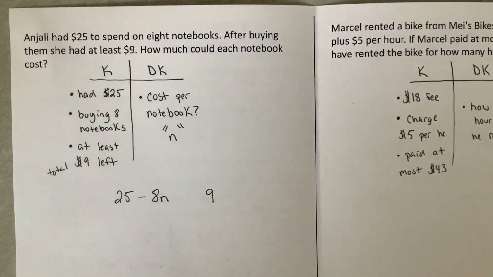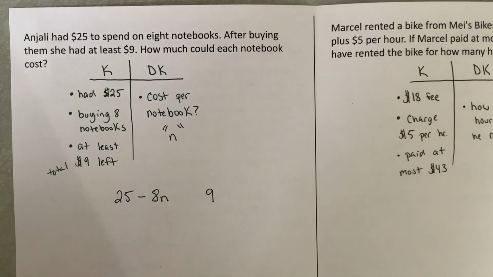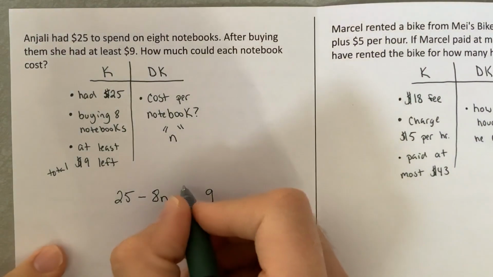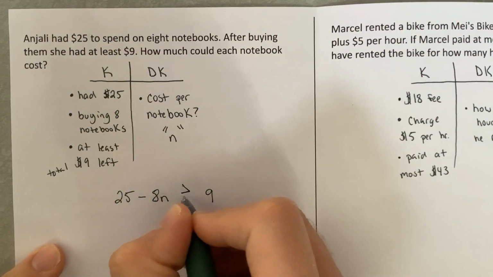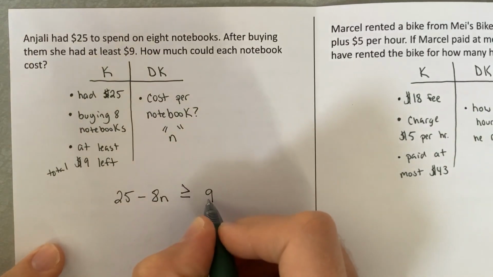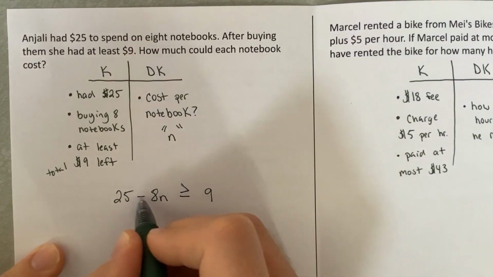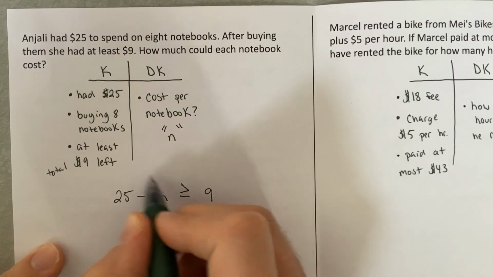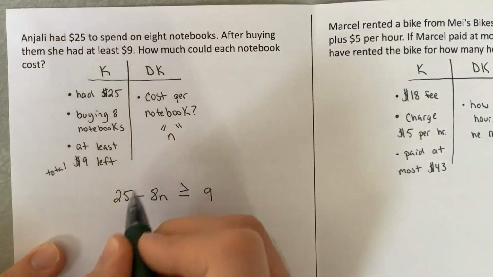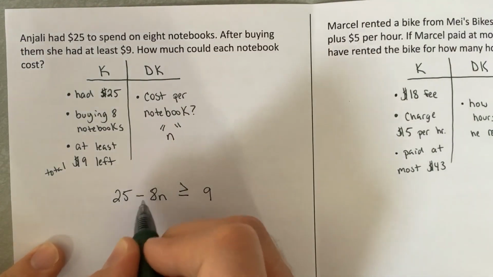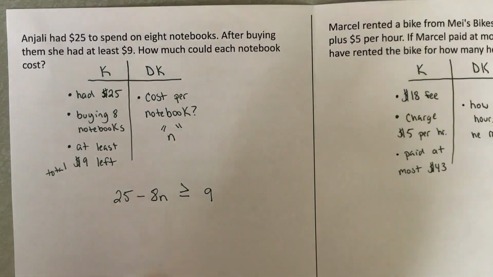Now, let's logically think about this. If you have at least $9, that means you have $9 or more. So I want my amount that's in my pocket to be $9 or more. So I'm going to put the equal to, because that could equal 9. Or I want it to be greater than, so that's why my inequality sign is greater than or equal to, because I want my amount to be equal to or more than $9. And that's it. We're done, guys. Don't overthink this. Let's jump into another one.